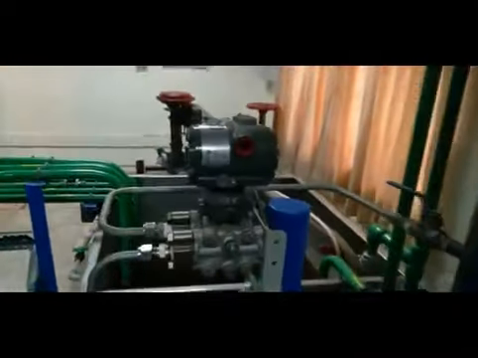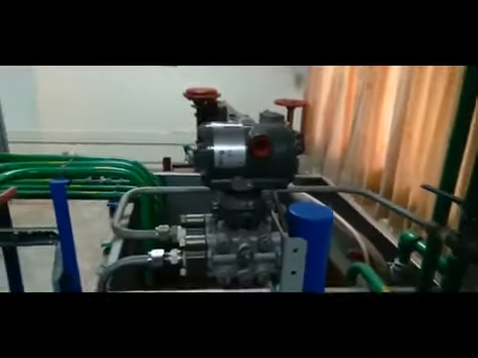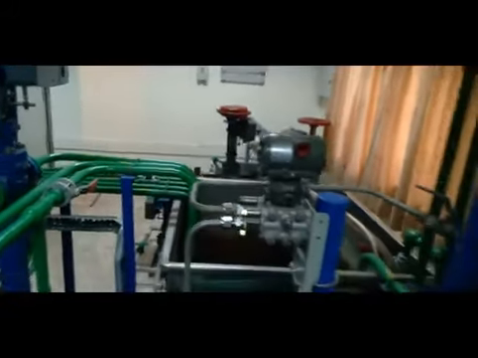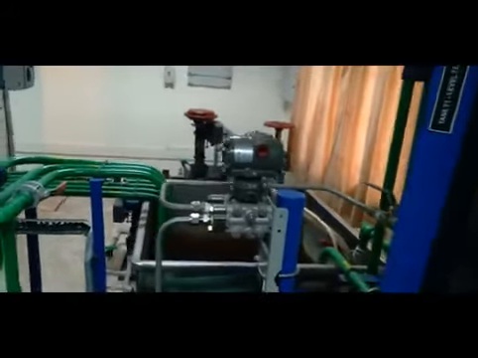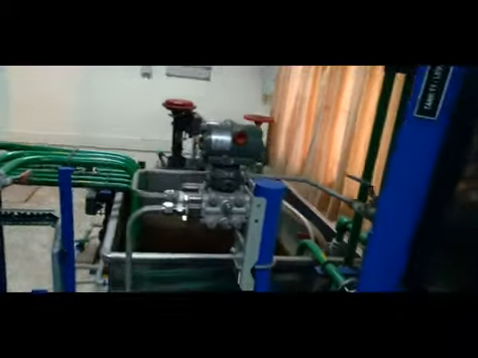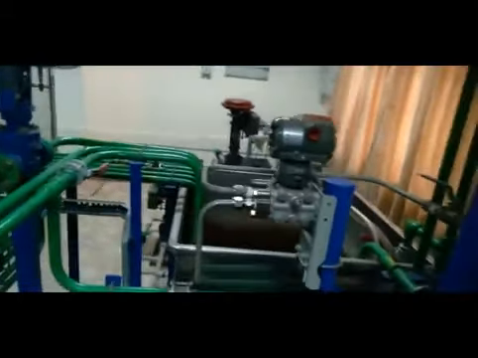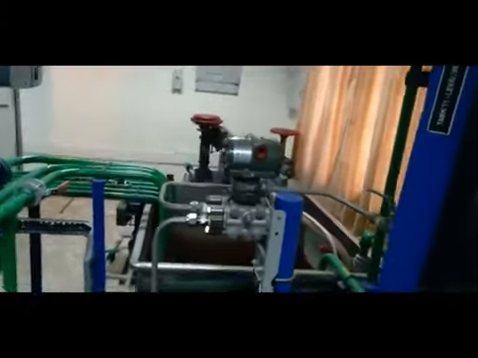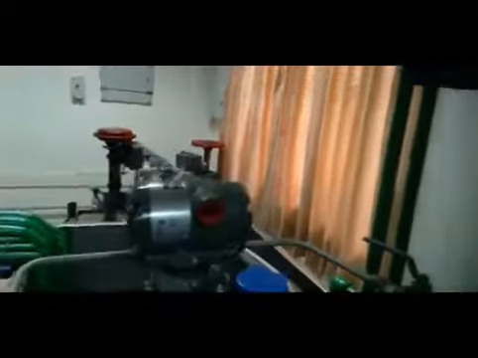So the control valve is, so this we are getting water level getting increased. We have already given that 25 centimeter is the set point.